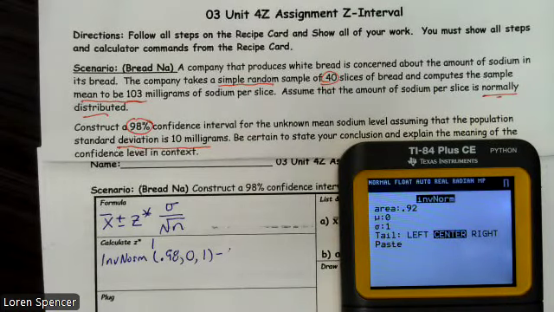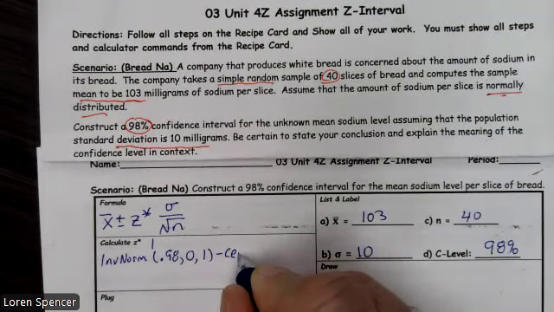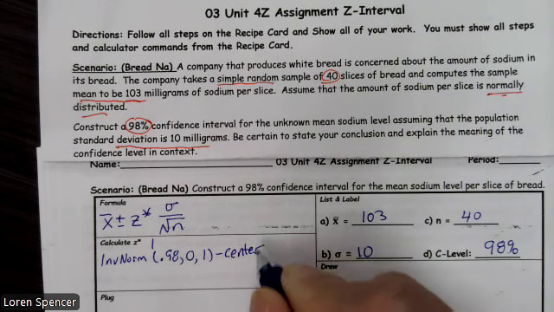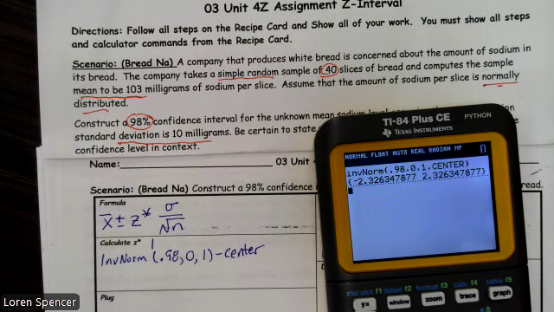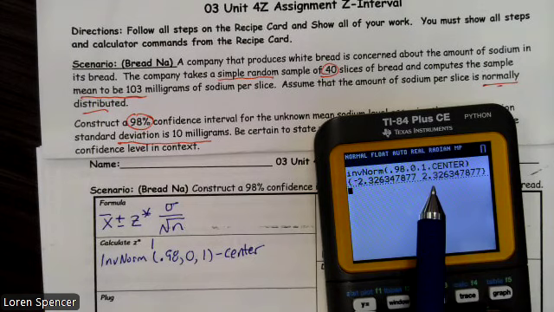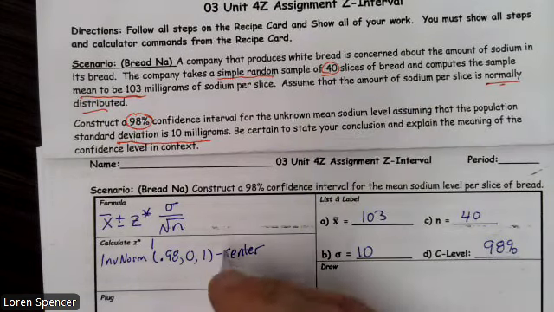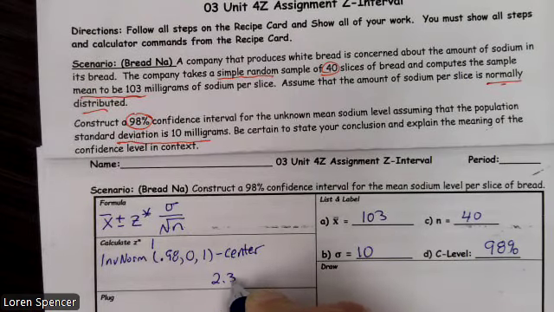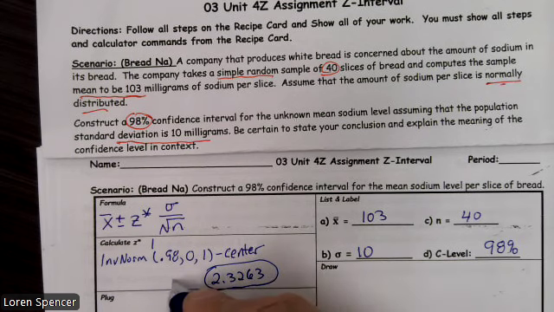And in this case, we want centered. All right. So 0.9801. And we end up getting two numbers. And all we care about is making it positive, which happens to be 2.3263. All right. So there we go. That's our Z star.